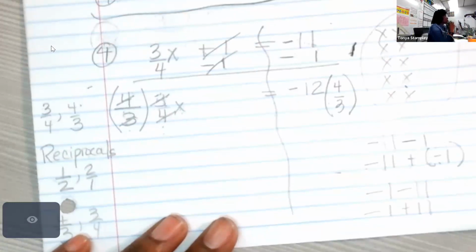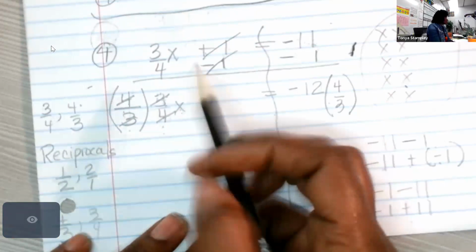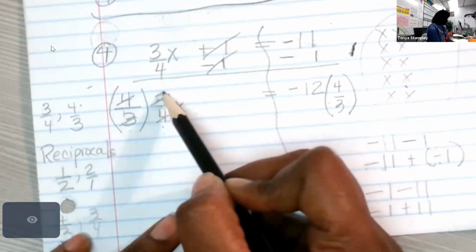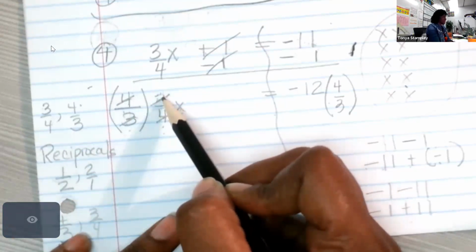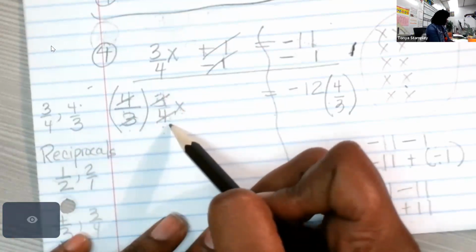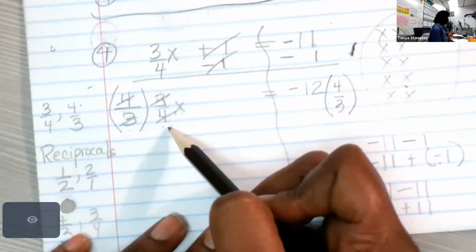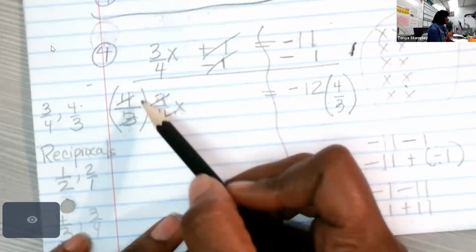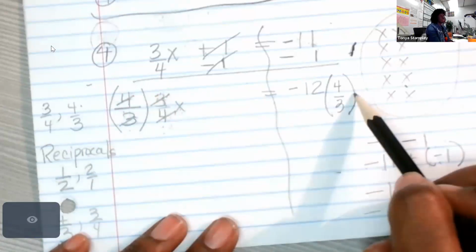Does everybody understand why I multiplied by 4/3? They multiplied by 3/4. Are you with me? But that 3 was in the numerator. So to get rid of it, I had to put it in the what? Denominator. And they divided by 4. That 4 was in the denominator. To get rid of it, I got to put it in the what? Numerator. Now I can cancel them out. And whatever I do to one side, I must what? Do to the other.